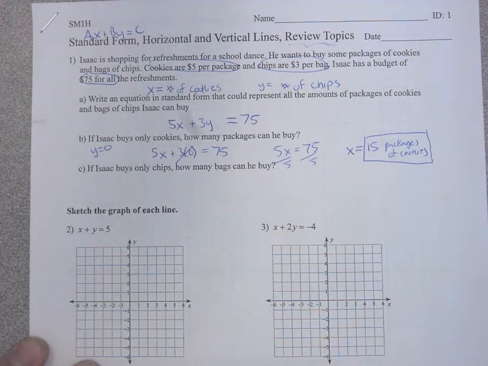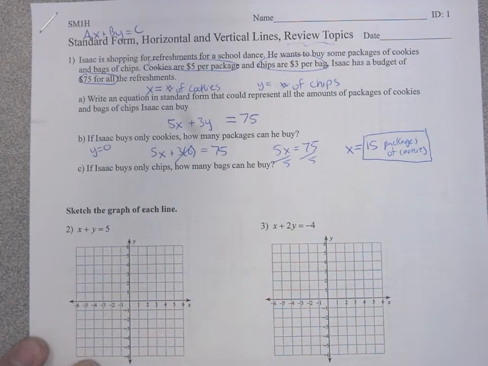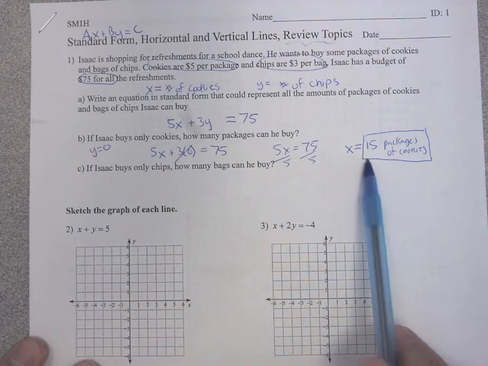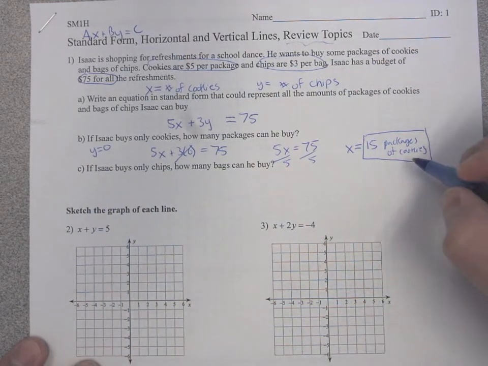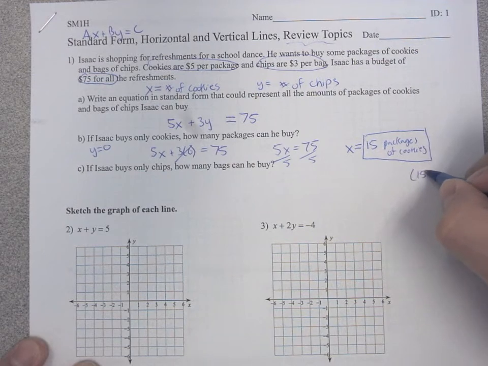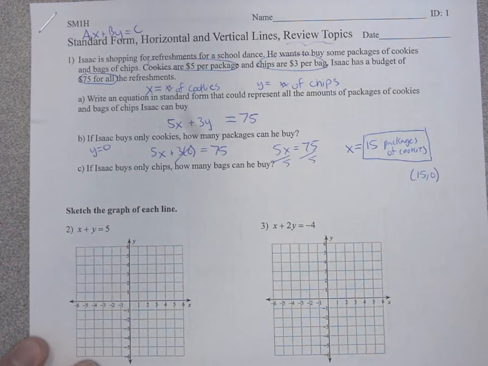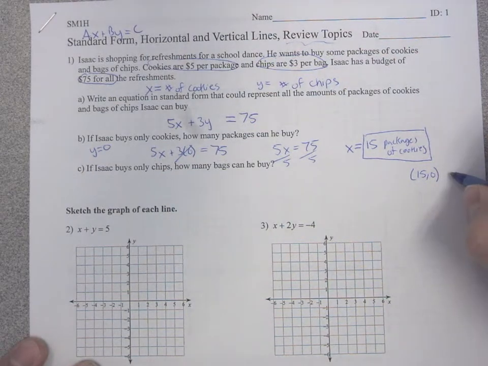But one thing that we might want to keep in mind here is that x is 15 when y was 0. We set y to equal 0. So as a coordinate, this would look like 15 comma 0, 15 packages of cookies for 0 bags of chips. And that is going to be an x-intercept if we were to graph this.